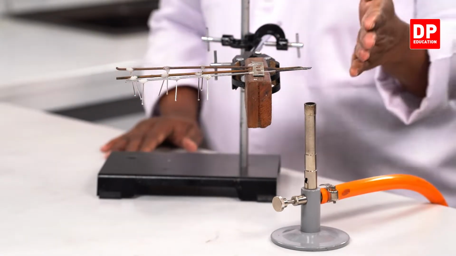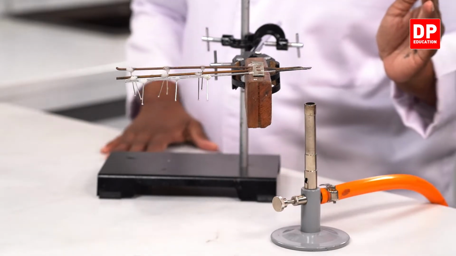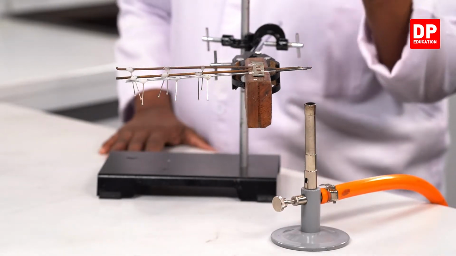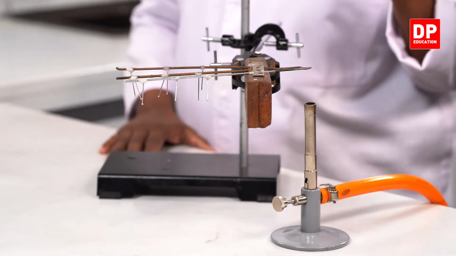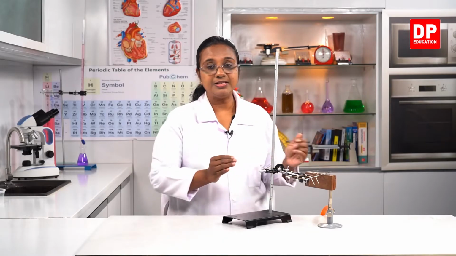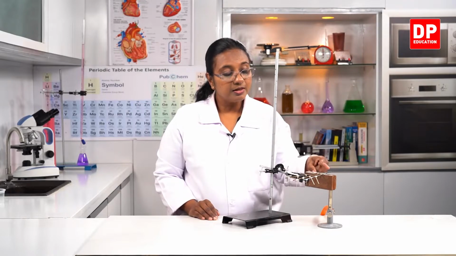So when we provide heat from this Bunsen burner on this side, one thing you all have to notice, students, there is a small wooden block there. So that will prevent the flame from coming in contact with the candle wax and the pins directly. So the heat has to be transferred or conducted through the metals or along the metals.